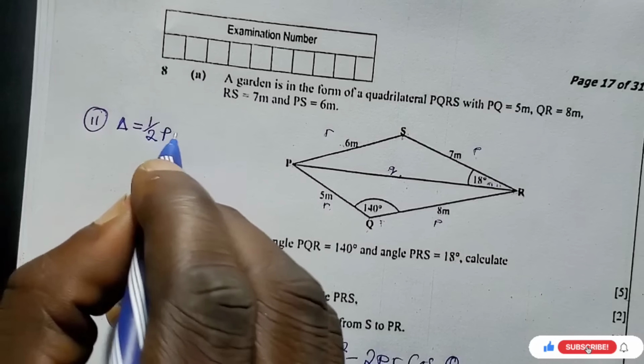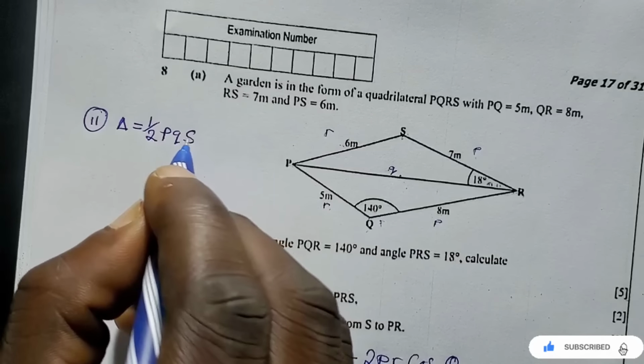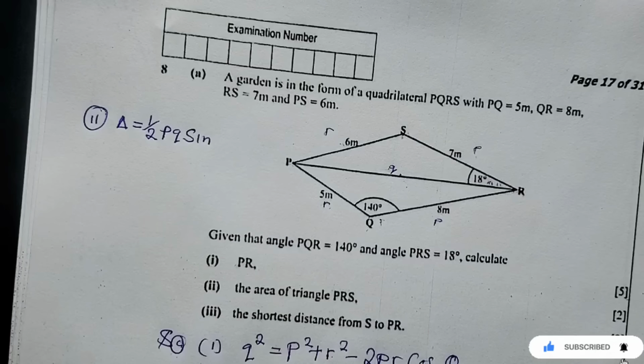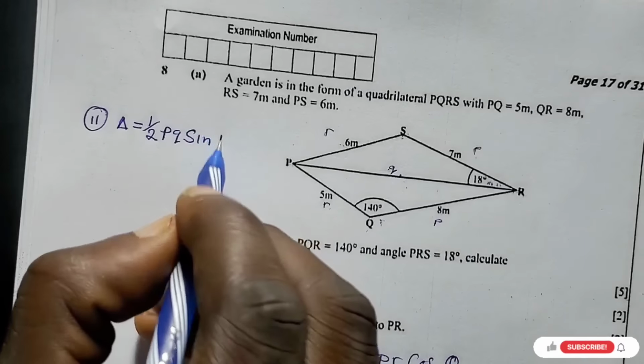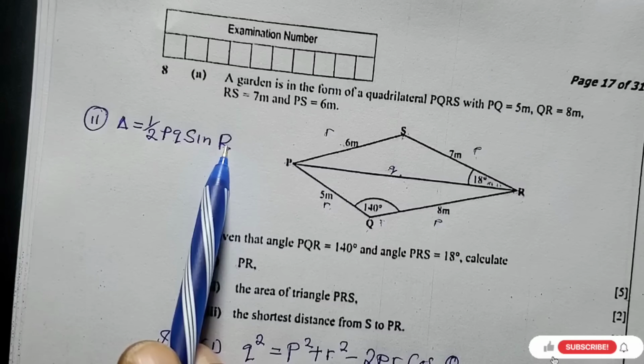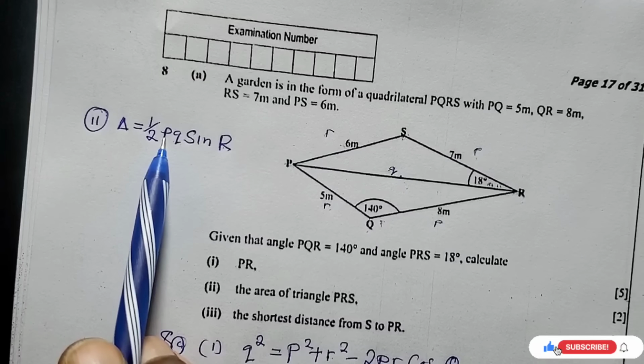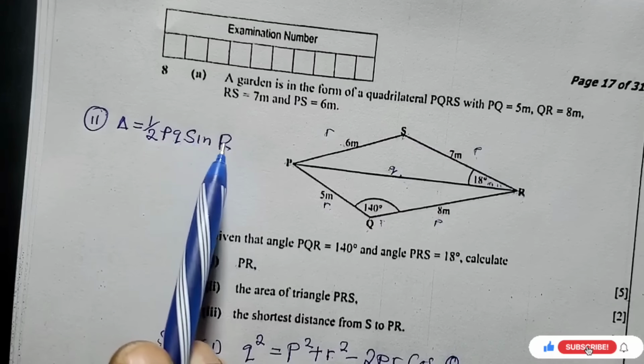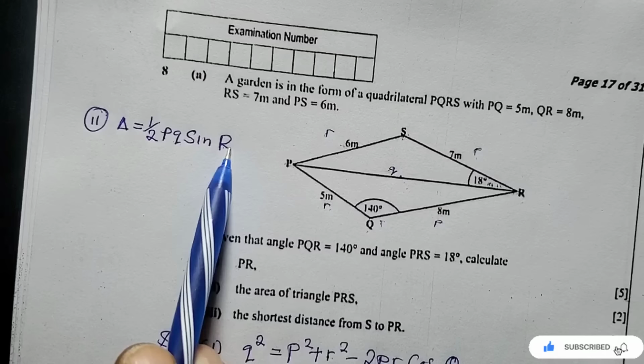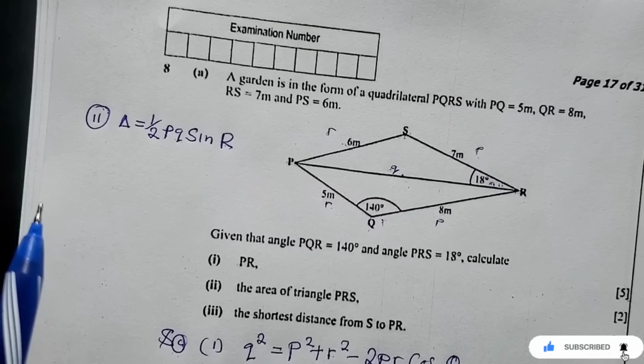So half PQ, and when finding an area, we use sine. So it will be sine of the angle, which is R. You see the secret to this question?